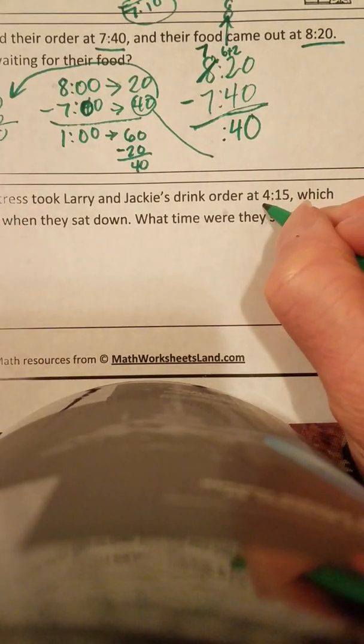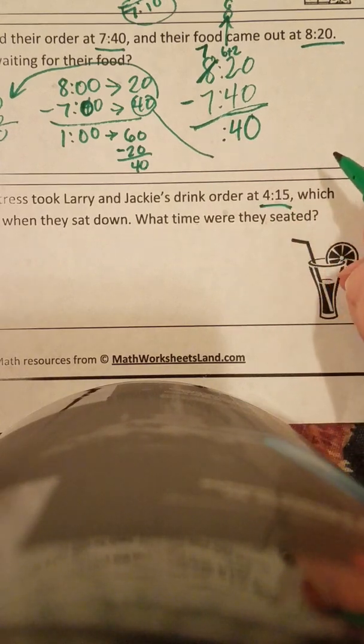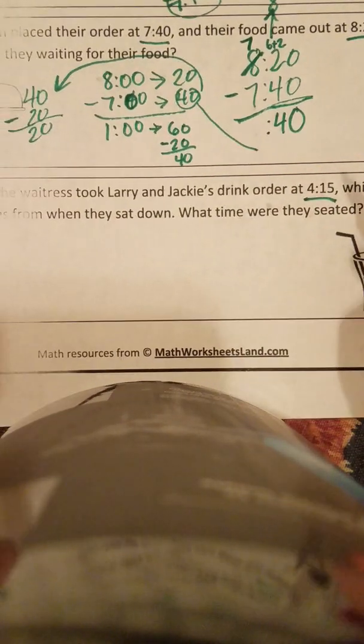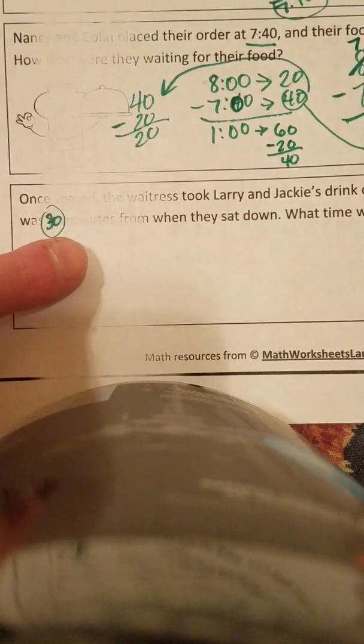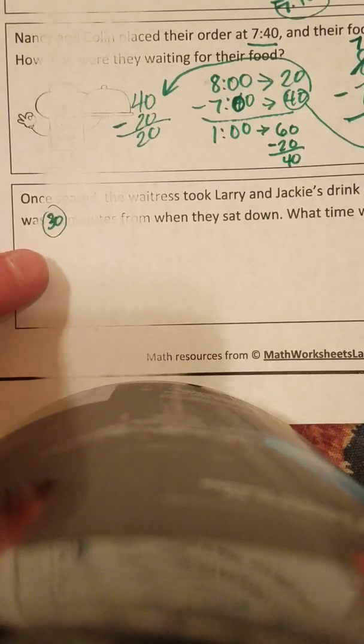So the last word problem is they ordered some drinks at 4:15, and it was 30 minutes later. It's a little hard to read because it's a horrible copy, but they started at 4:15. They waited for 30 minutes.